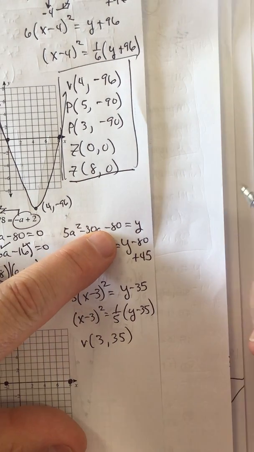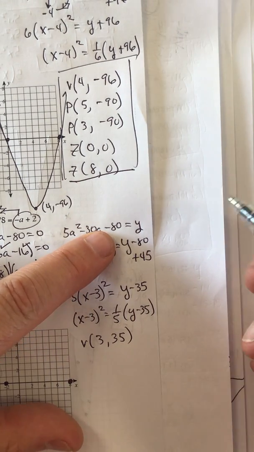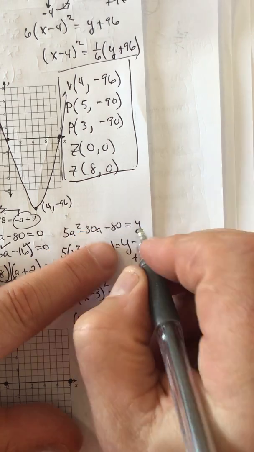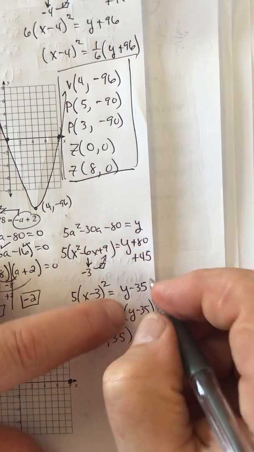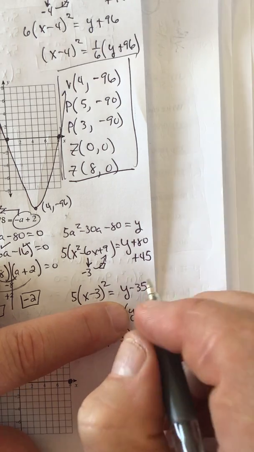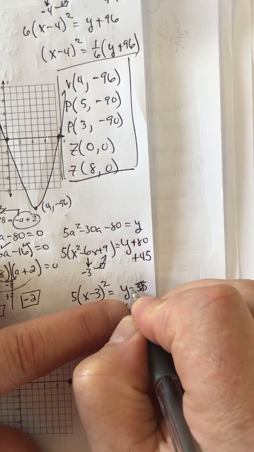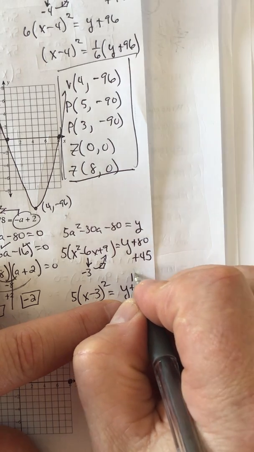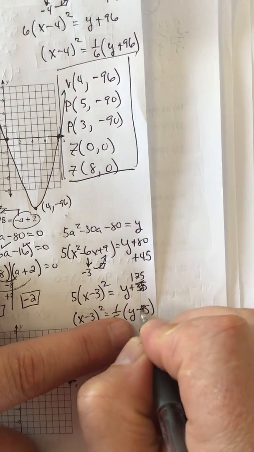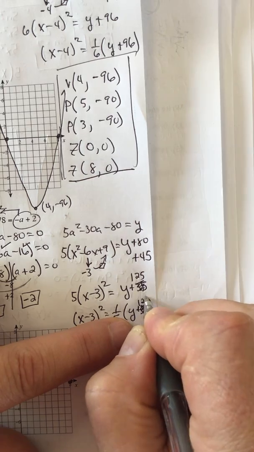Yeah, it's not right here. I didn't think that was right. This negative 80 on this side should have been a plus 80 right there. 80 plus 45 is not 35. It's 125. This is positive 125.